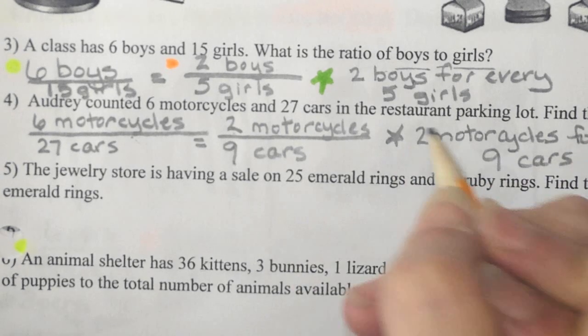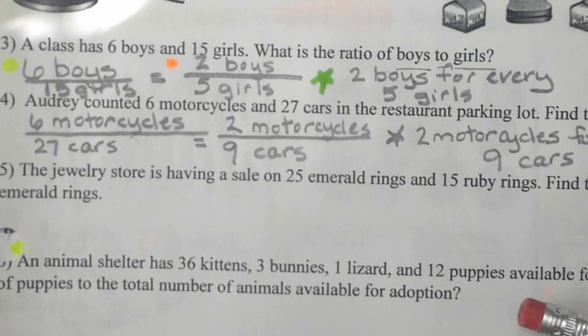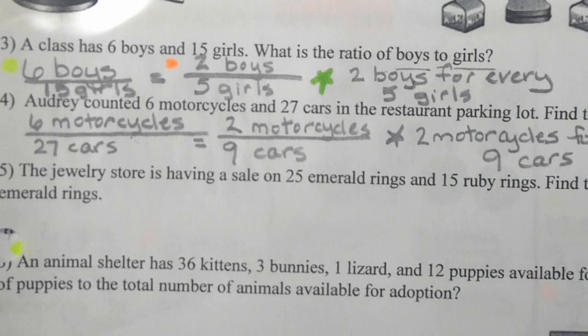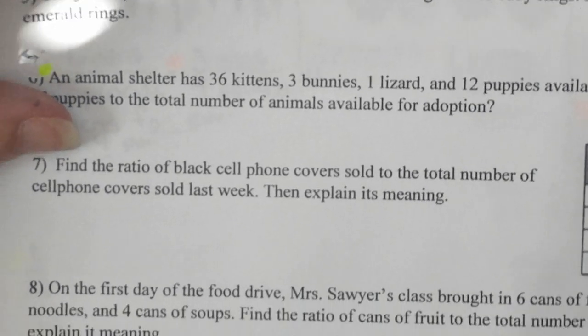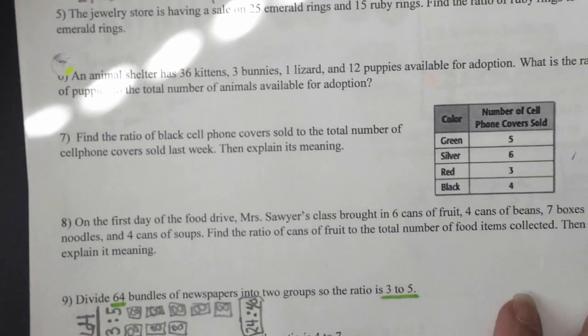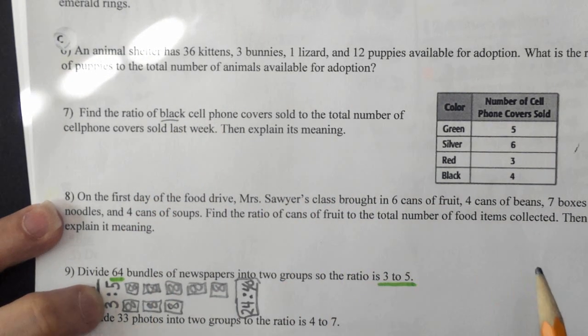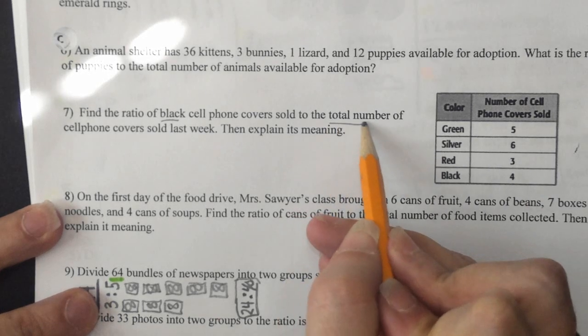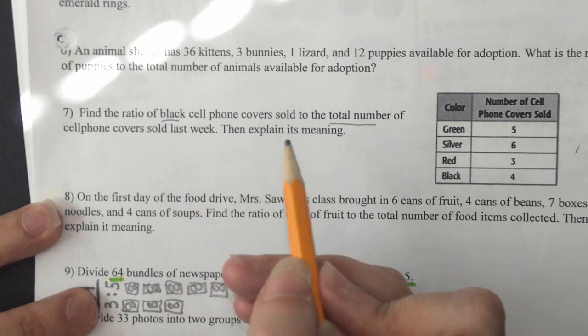Kind of like that final explanation. I'm going to go down to 7 using the cell phone color chart. On number 7, all it says is find the ratio of black cell phone covers sold to the total number of cell phone covers sold last week. Then explain its meaning.